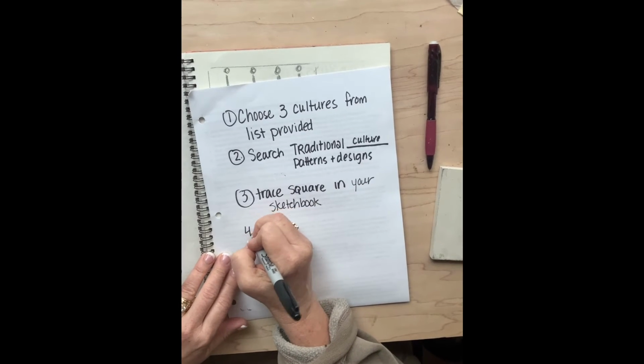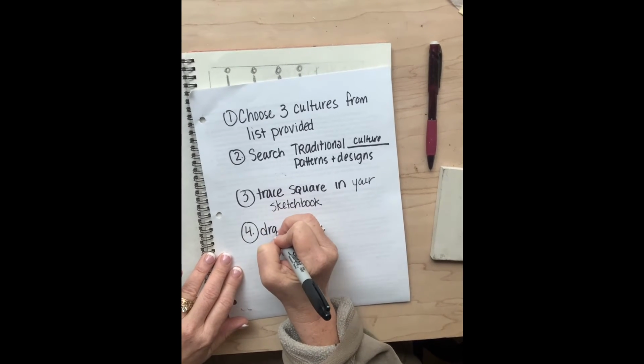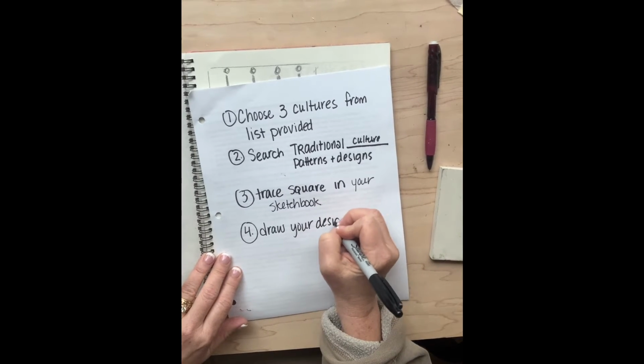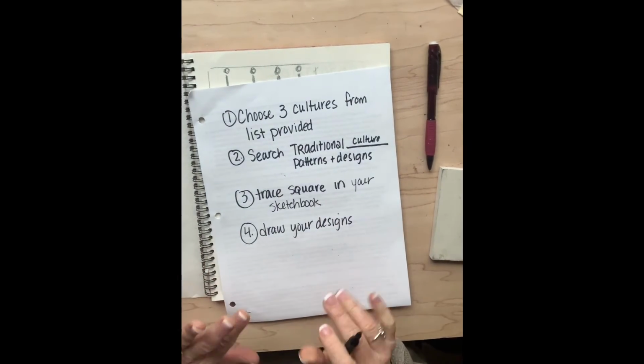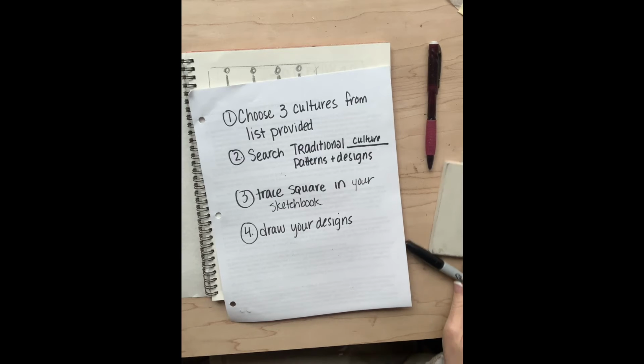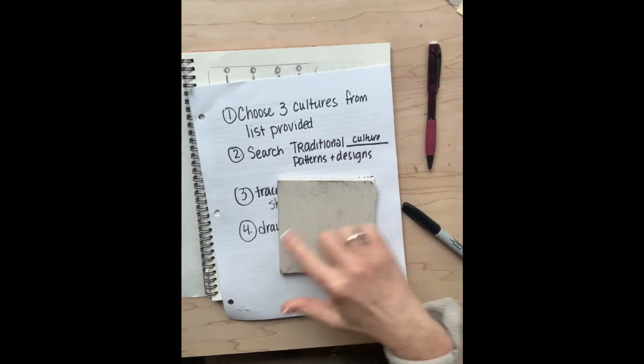And then you are going to draw your designs. Now, once you've done several designs, then you're going to pick the one that you feel is the easiest, maybe the least complicated is probably better for you to cut your woodcut on.